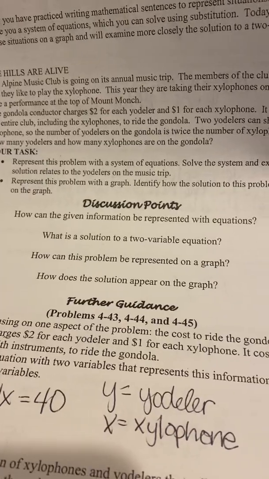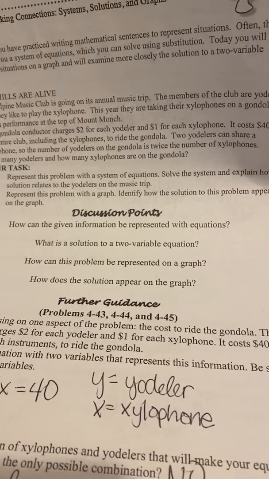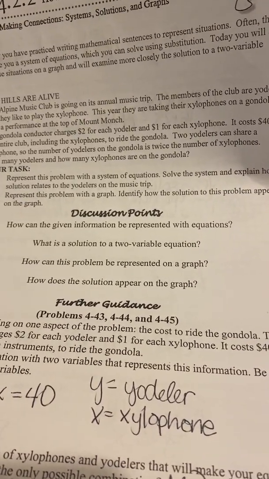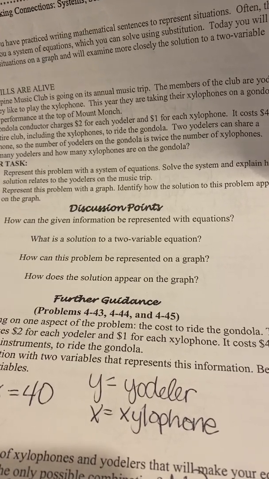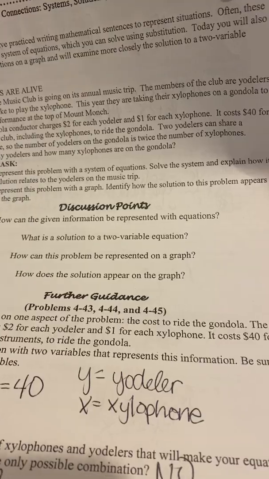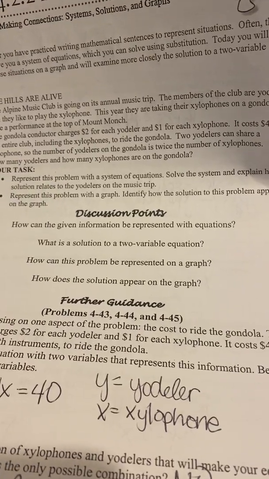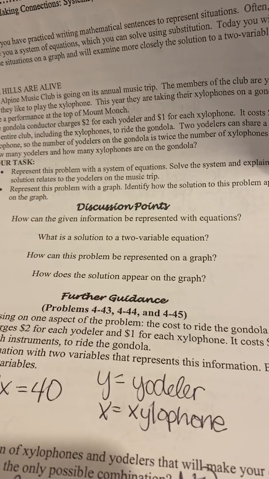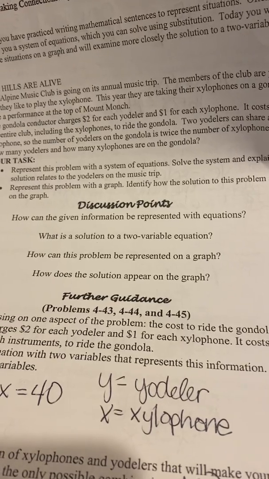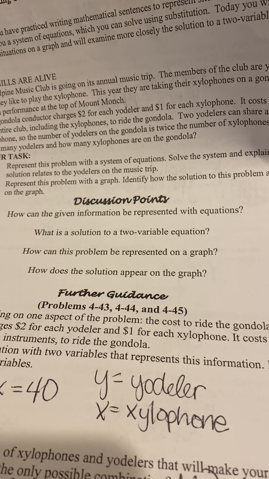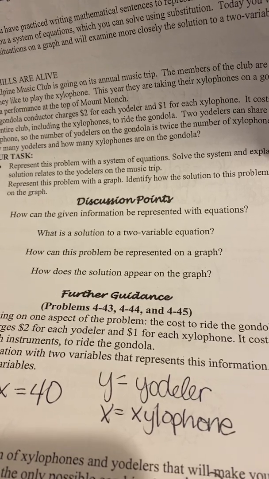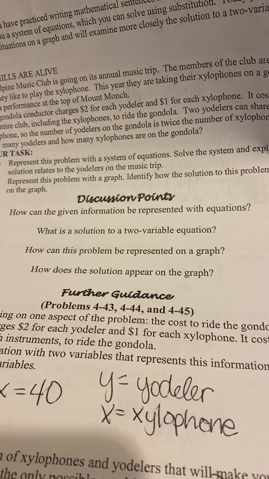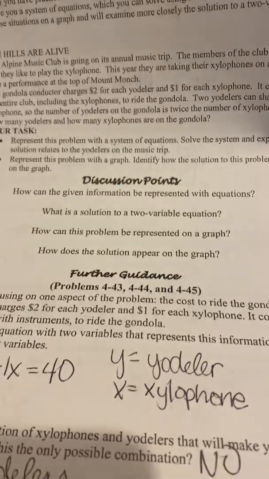So here's our task. Represent the problem with a system of equations, solve the system, and explain how the solution relates to the yodelers on the music trip, and represent this problem with a graph. Identify how the solution of the problem appears on the graph. Things to keep in mind. Discussion points. How can the given information be represented with equations? What is the solution to a 2-variable equation? How can this problem be represented on a graph? And how does the solution appear on the graph?